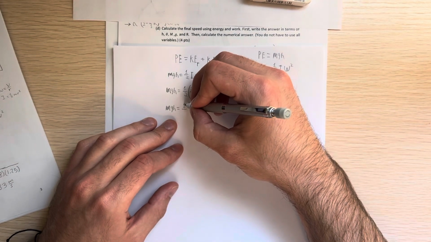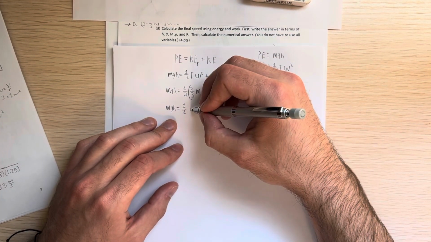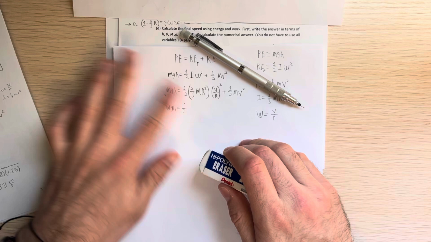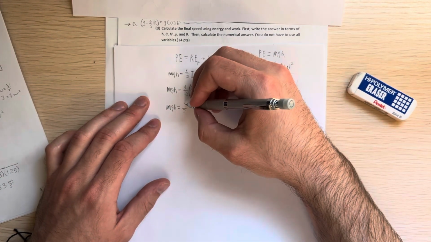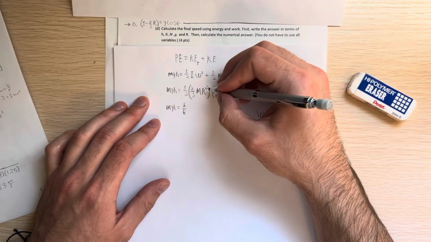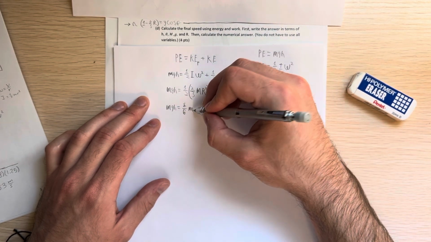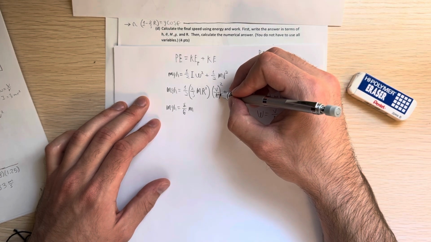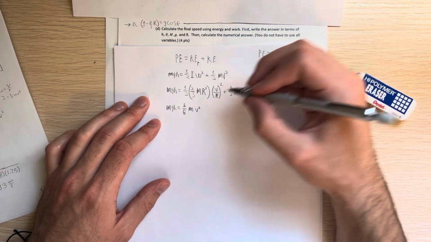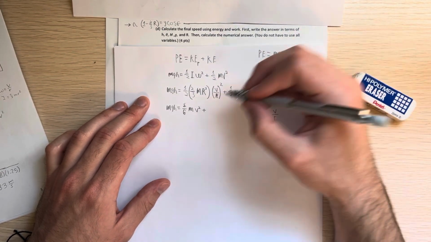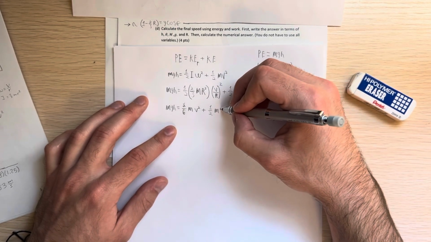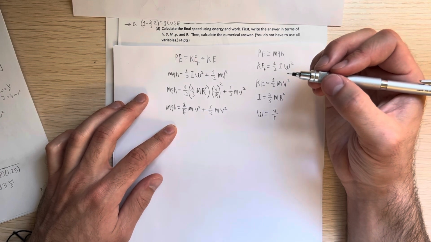Let's see, 1/2. Multiply this, that's going to be 2/5 times 1/2. Then we'll have mass, and this square is going to distribute into the radius squared, and these are going to cancel out. So we're going to be left with velocity squared, plus 1/2 mass times velocity squared, all right.